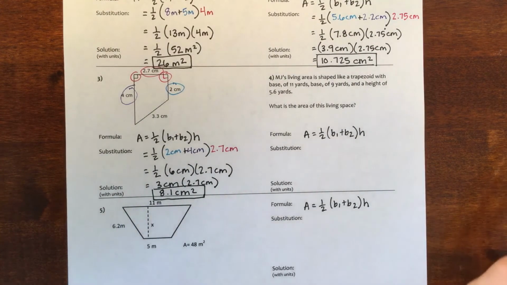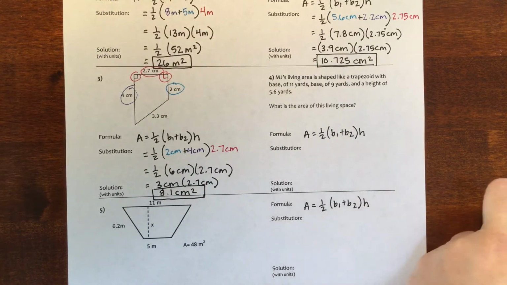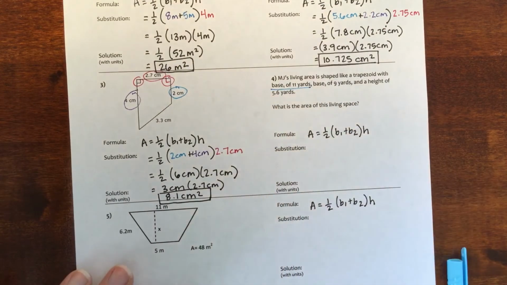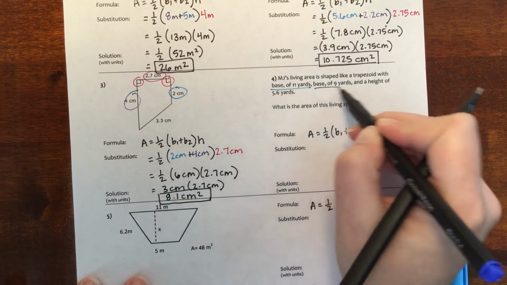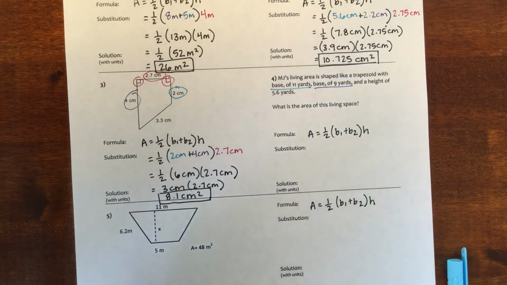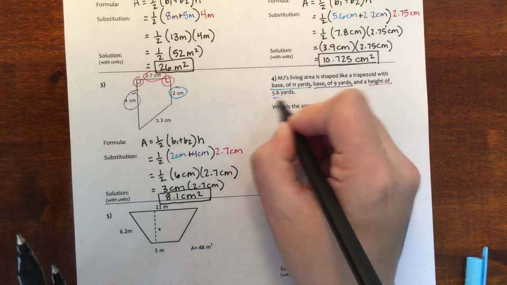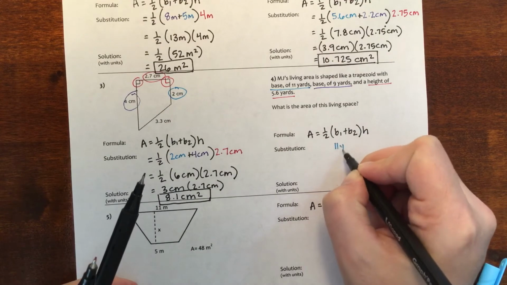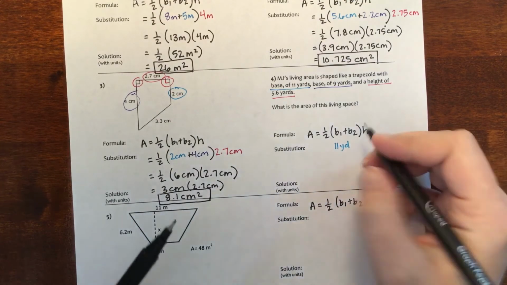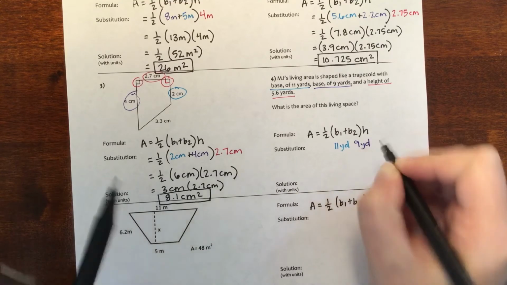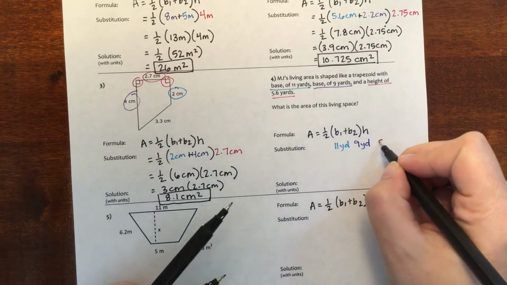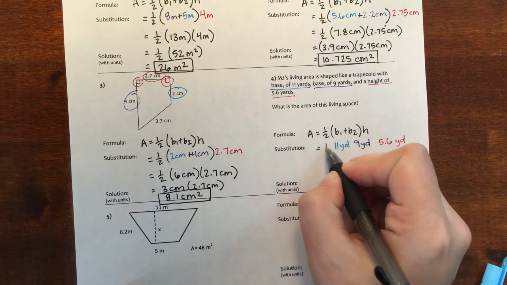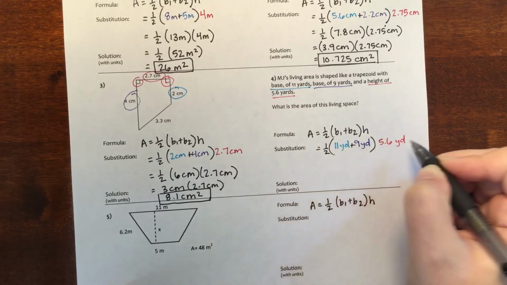For number 4, the scenario says that MJ's living area is shaped like a trapezoid with base 1 of 11 yards, base 2 of 9 yards, and a height of 5.6 yards. And what's the area of this living space? I'll start by substituting values. 11 yards for base 1, 9 yards for base 2, and 5.6 yards for the height. I'll bring down the half, the operations.